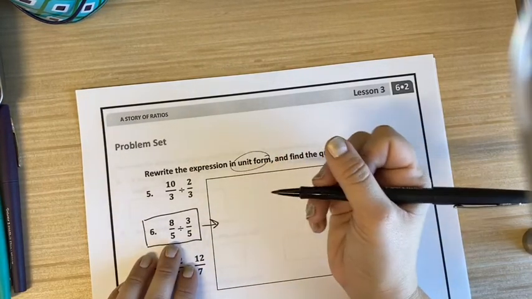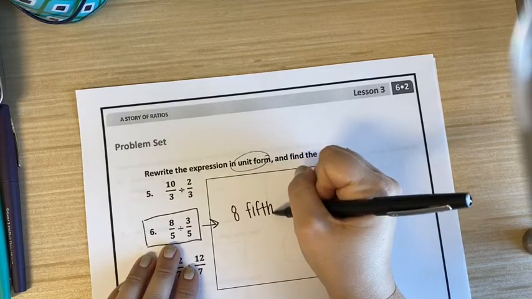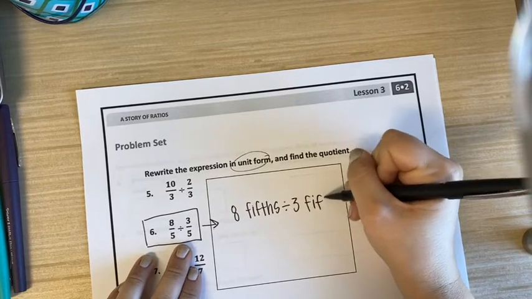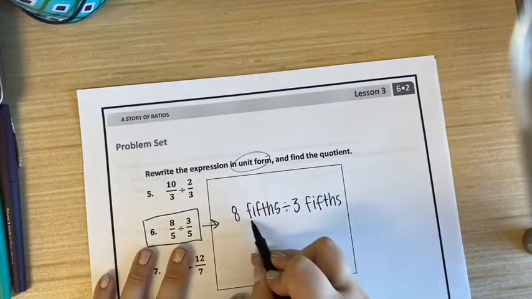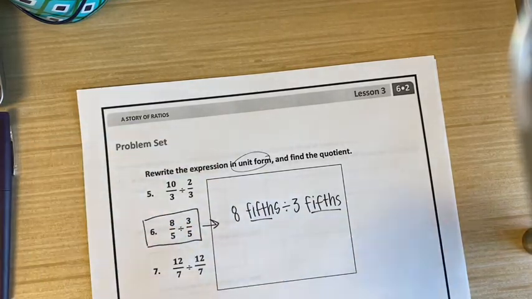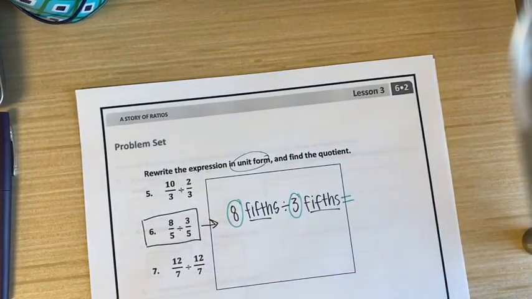So 8/5 divided by 3/5. Now the fact that these are both fifths, they have the same unit, really helps me see that I can just do 8 divided by 3. Okay, and whatever that is, I get that there.